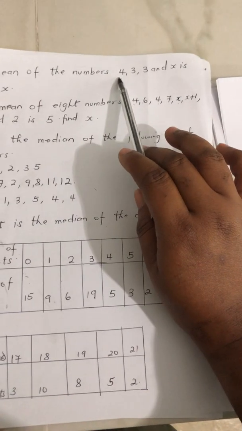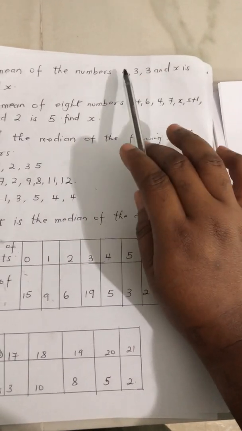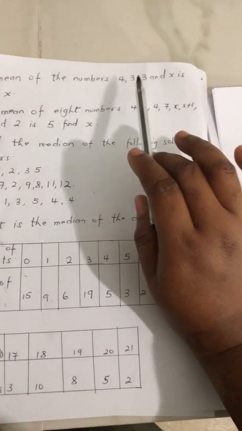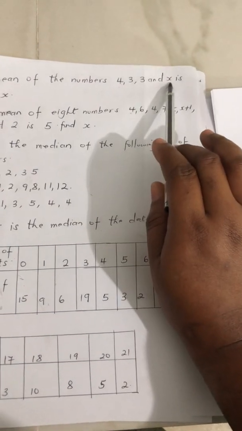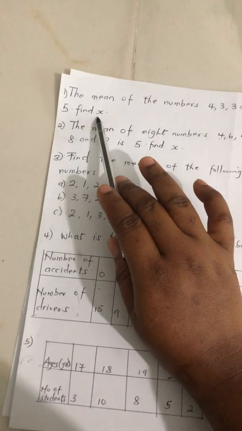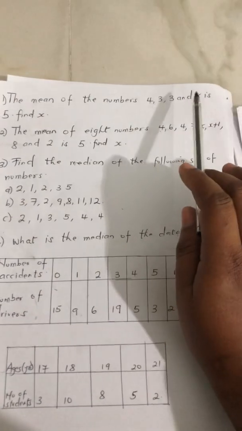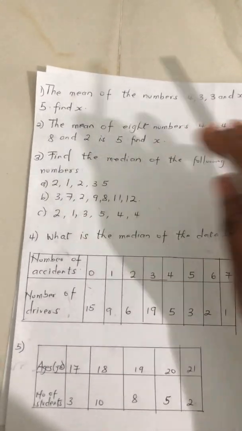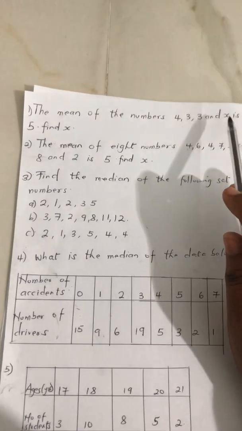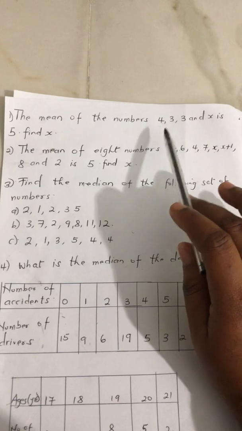So we have 4 plus 3 and x, all divided by what? 1, 2, 3, 4. Because they are saying that the mean of these numbers, so x is also a number, but this time around, the mean has been given to you, which is 5, and you're supposed to find x. But I know that to find the mean, it is the total of the elements, all divided by the number of members in the set.